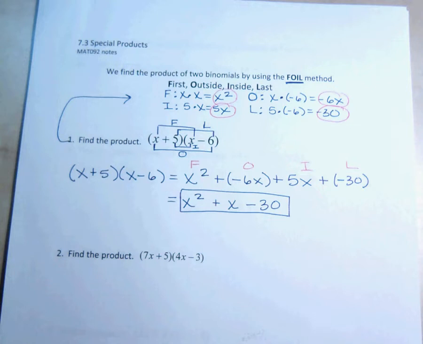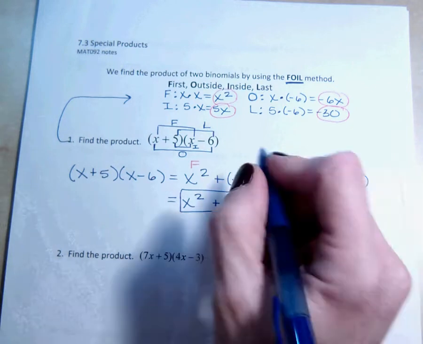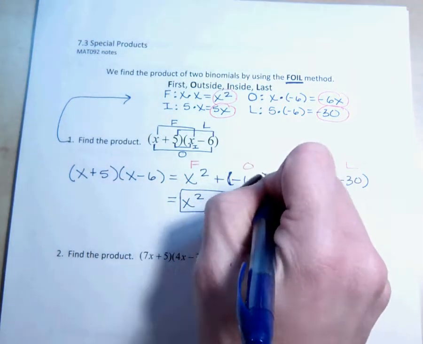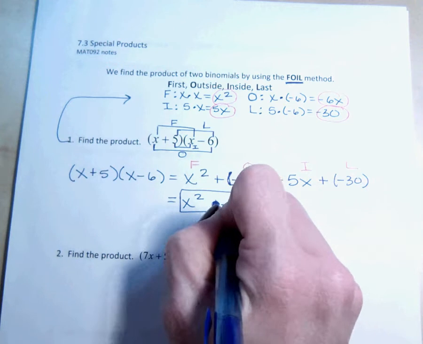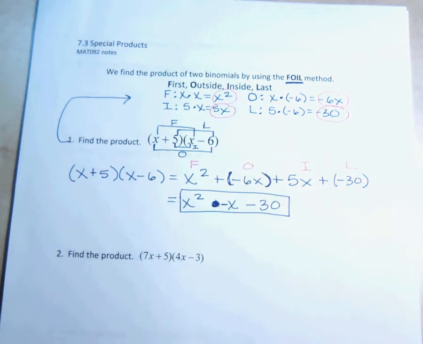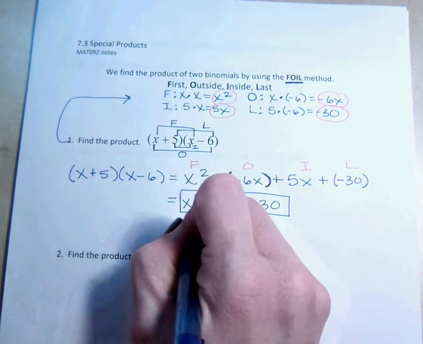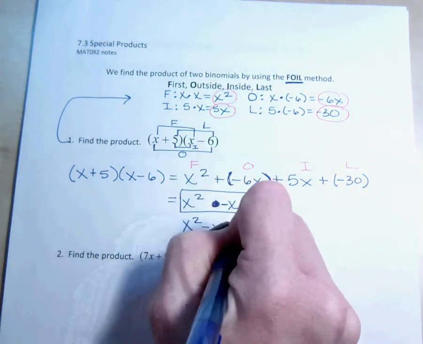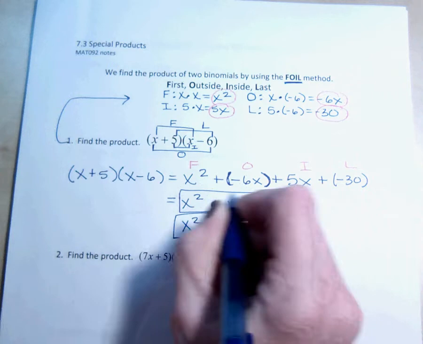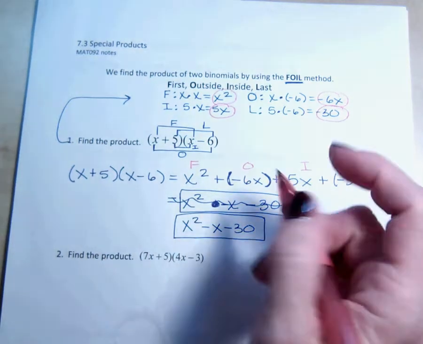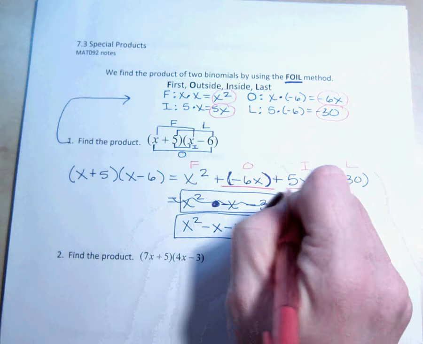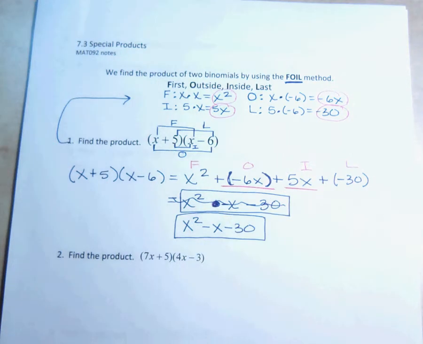plus x minus 30, except I just realized I made a mistake here. This negative 6x, sorry about that, plus this positive 5x, that's actually a negative 1x. So that should be x squared minus x minus 30. Let's rewrite that. X squared minus x minus 30. There's our final answer. Because we combine the minus 6x and the plus 5x to give us the x squared minus x minus 30.